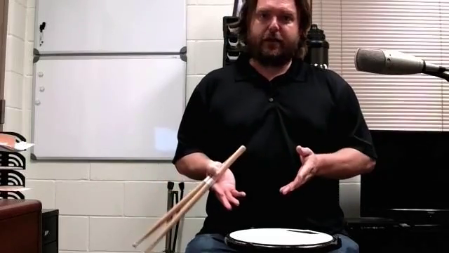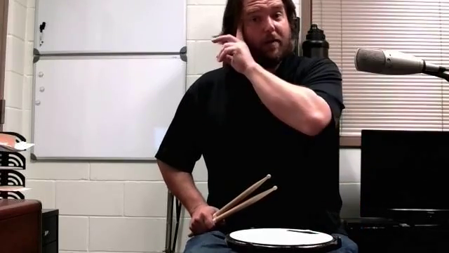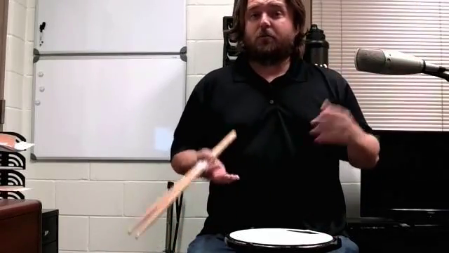So rudiments are like your vocabulary for snare drum. And you have to practice each one of the rudiments separately. And then you can build them and make longer pieces of music. That first solo that I played for you at the beginning of this unit was made up of about, I think, 20 different rudiments. There's actually 40 standard rudiments. Eventually, if you stick with percussion long enough, you'll learn all 40 of them. We did about half this year.